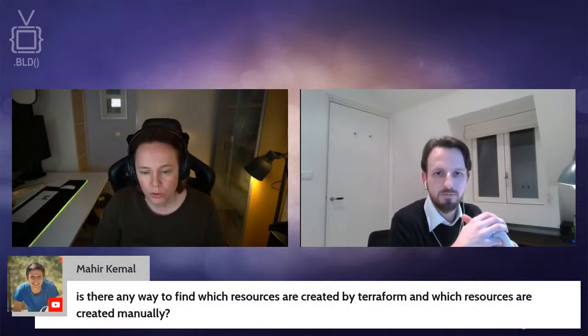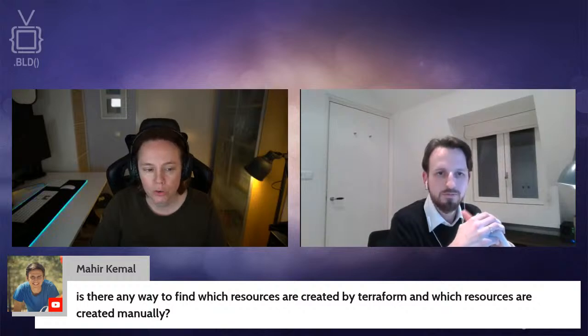Is there any way to find which resources are created by Terraform and which resources are created manually? On the Azure side, there isn't, because Azure doesn't know if it was created using Terraform or something else or just manually. If you inspect your state, of course, then you can see which are created.